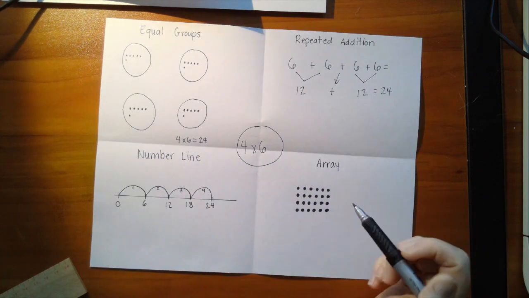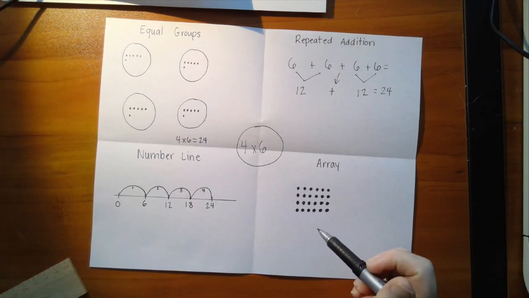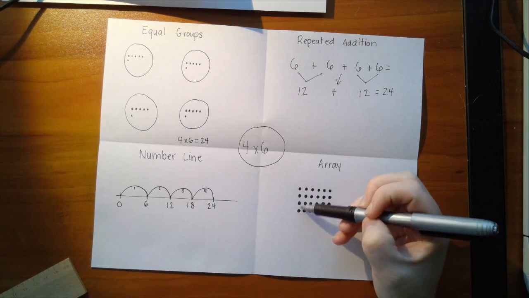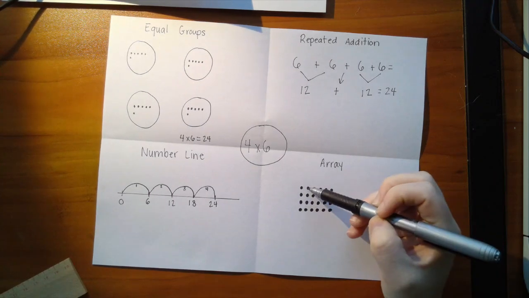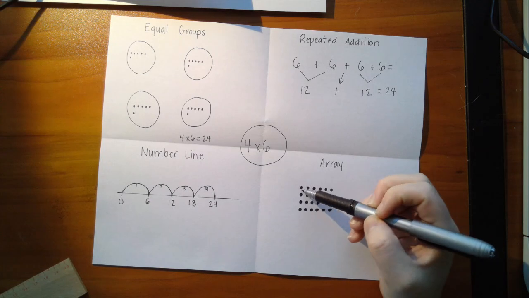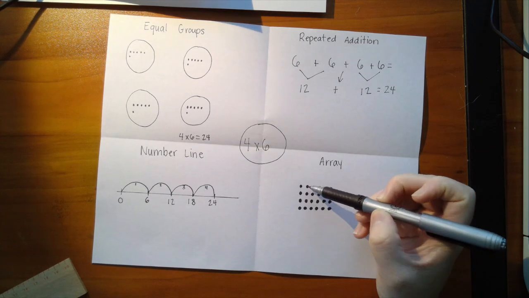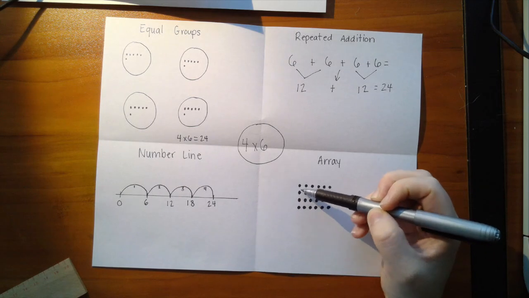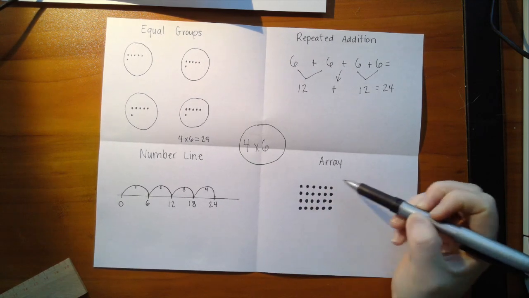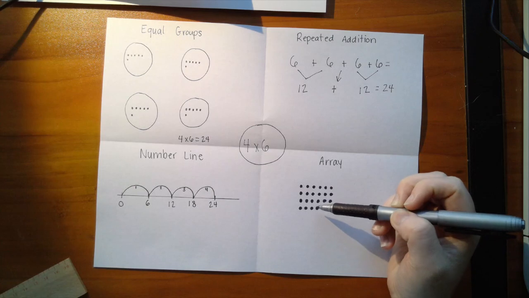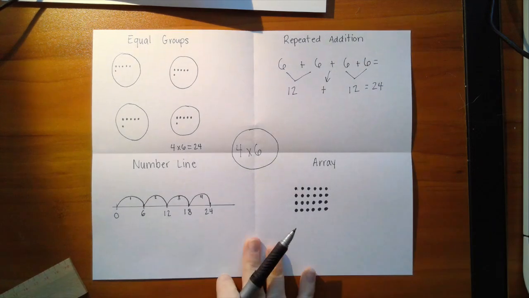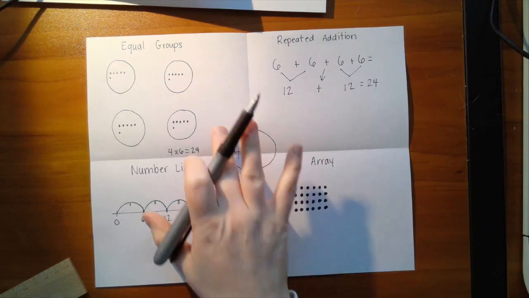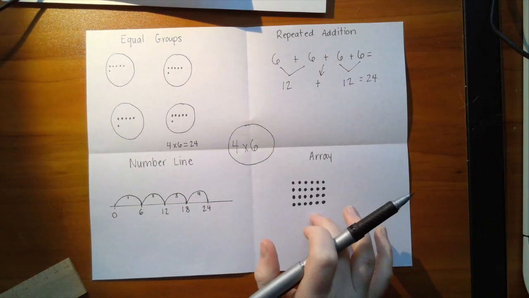It is super important to be careful when making an array that you don't do your rows and then add 6 more, because then you would have 4 rows and 7 in each row. You want to make sure you count that first dot in your array as part of the row or column that it's a part of. And this is how you can show multiplication in 4 different ways.